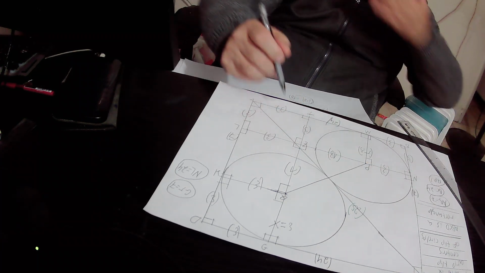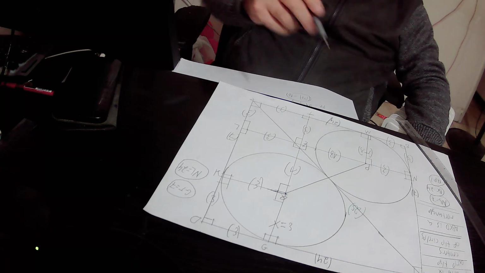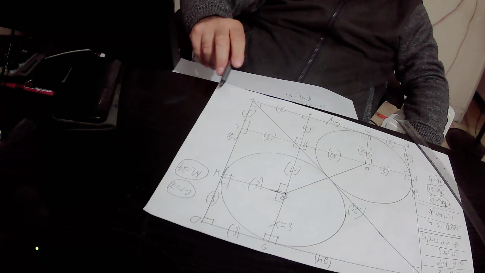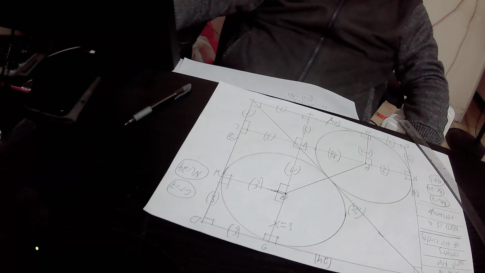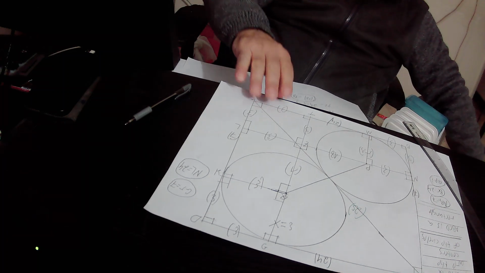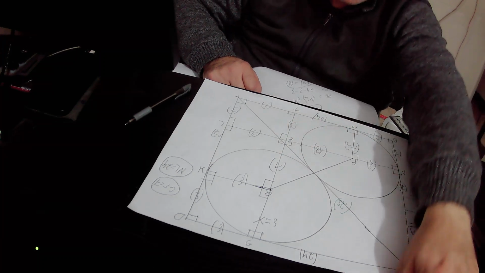So we actually found out that triangle QPZ is a right triangle. So in the next step we'll implement the Pythagoras theorem on the right green triangle, triangle QZP.